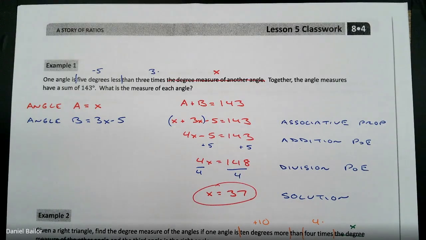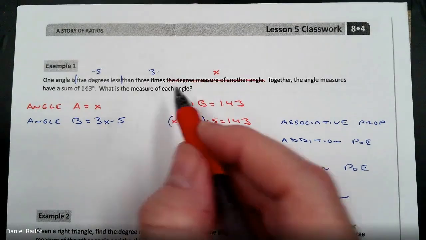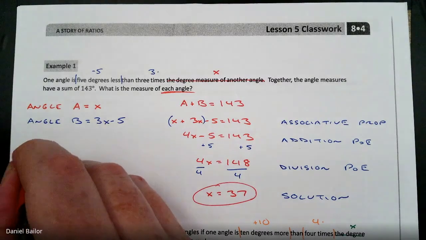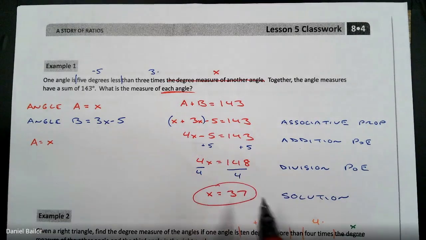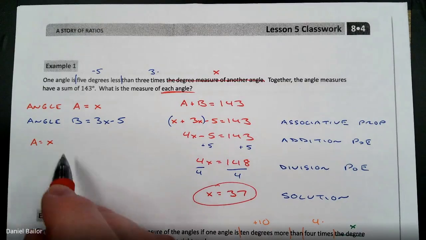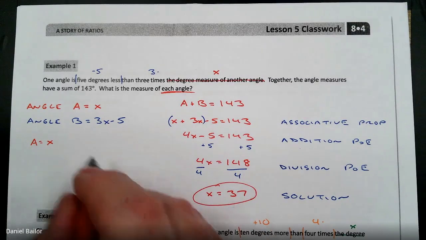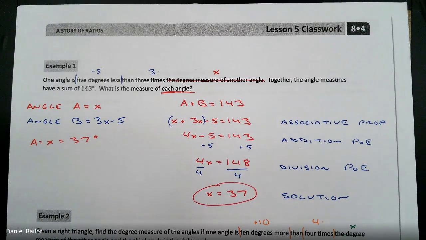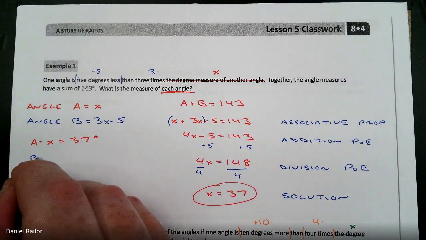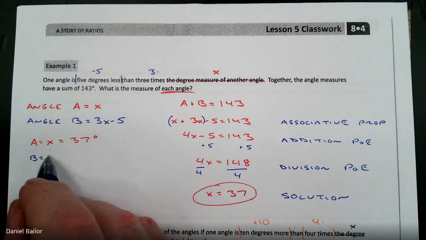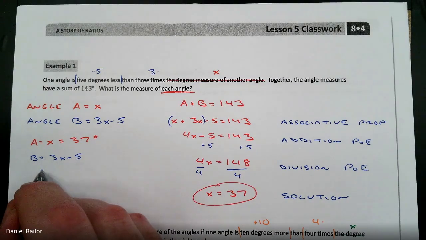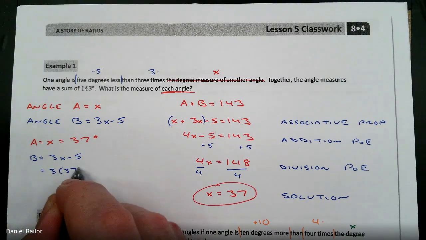I left this one blank to show you how to finish because it says, what is the measure of each angle? Well, angle A is just up here, x. So I know angle A is just x by itself, which is 37. So angle A is going to be 37 degrees. The tricky one is angle B, because angle B is 3x minus 5. So I still have some math to do because x is 37. I have 3 times 37 minus 5.